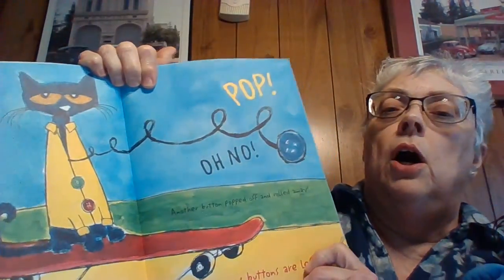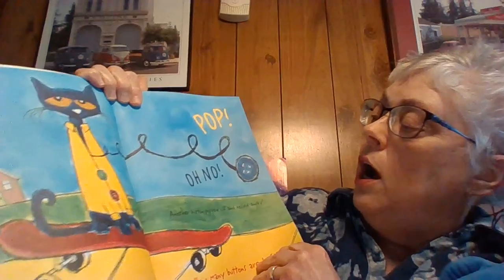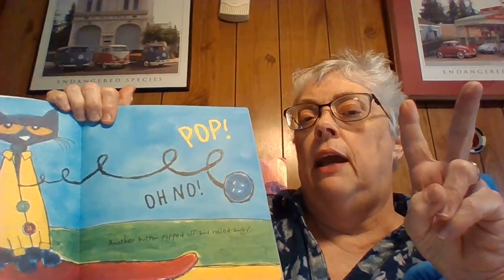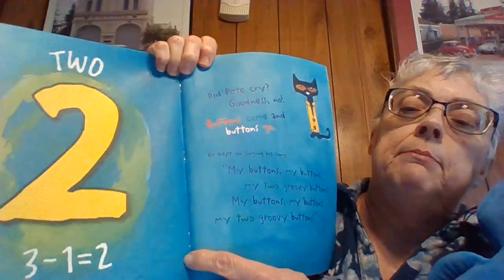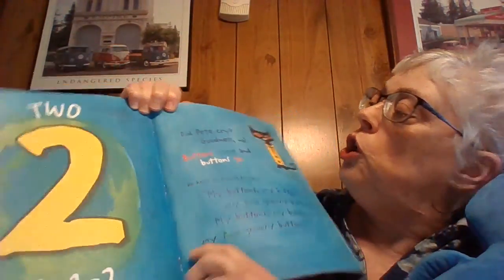Pop! Oh no! Another button popped off and rolled away. How many buttons are left? So he had three buttons and one popped off. So now he has how many buttons? One, two. Let's see if we're right. Two. Three minus one equals two.